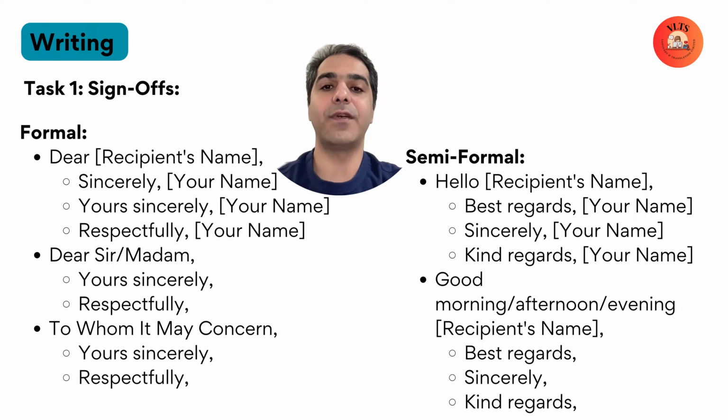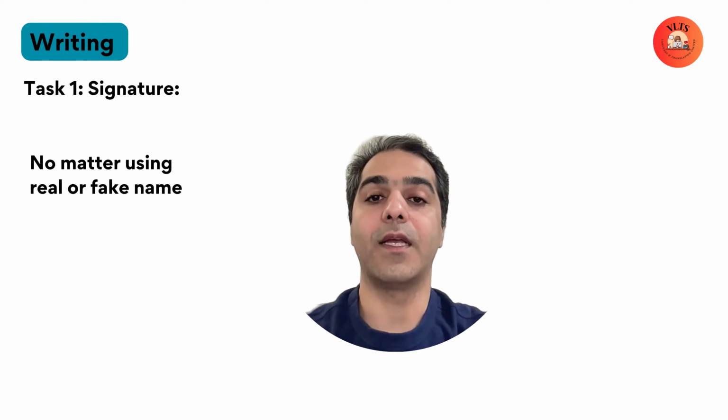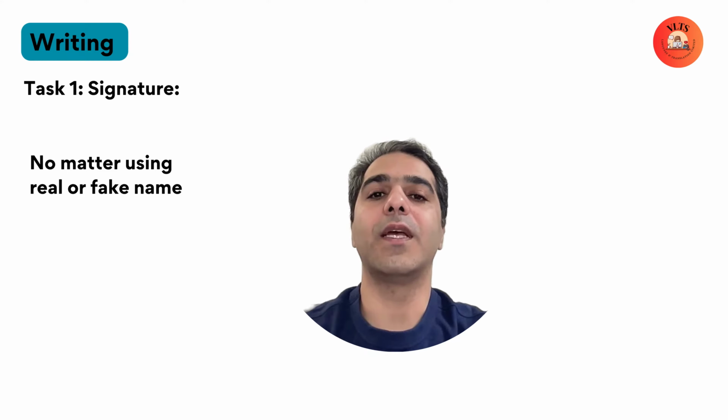Here, after a sign off, you need to go to the signature part in order to finish your email. And in the signature, you don't need to use your real name. You can use a fake name. So there is no obligatory choice that you have to use your name. Whatever you're comfortable with, you can put a name over there and finish your email.